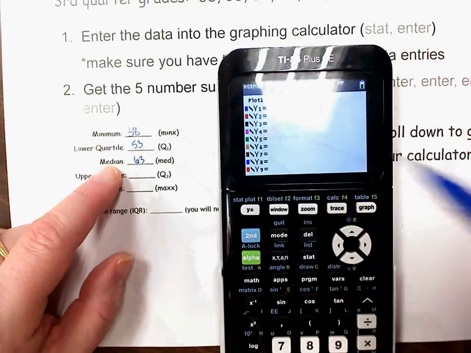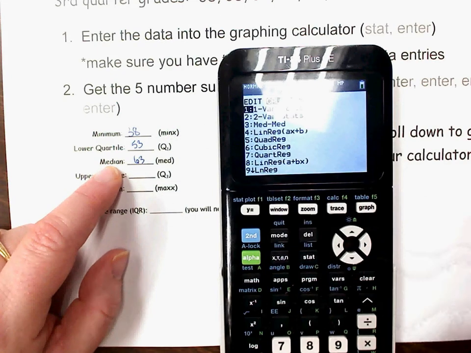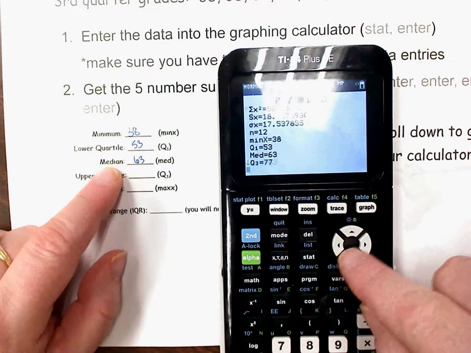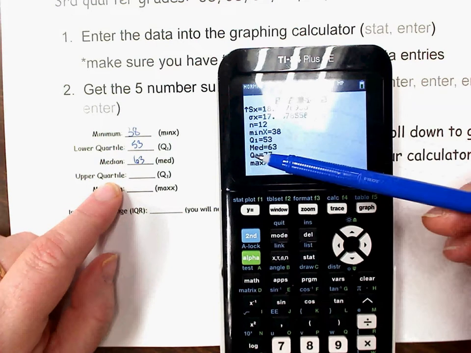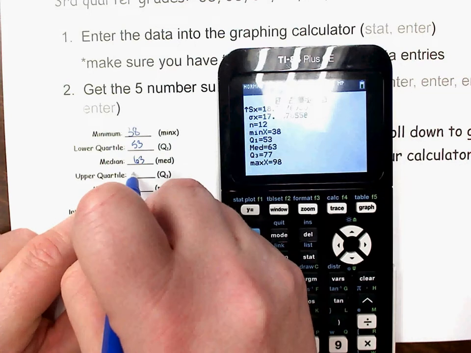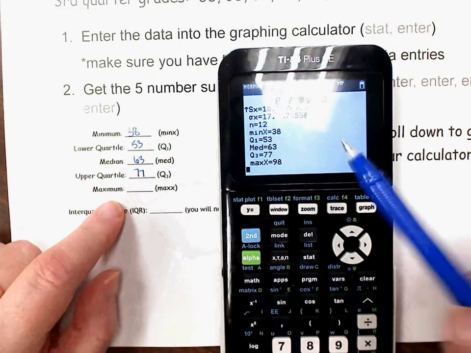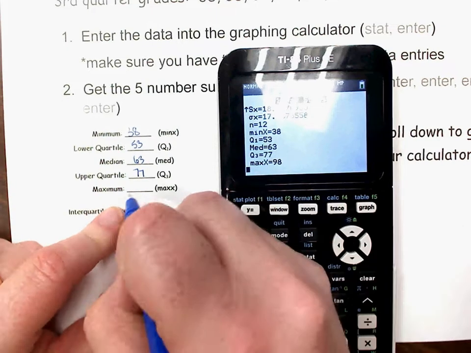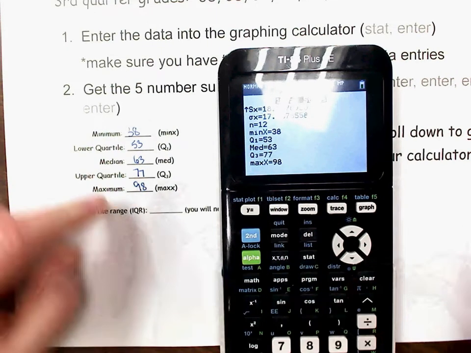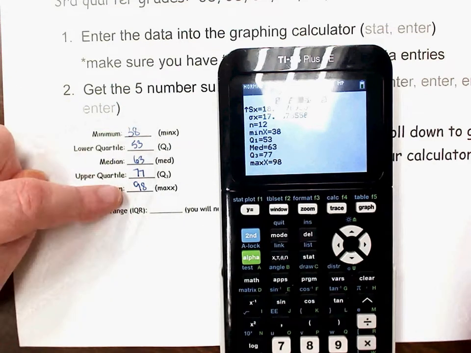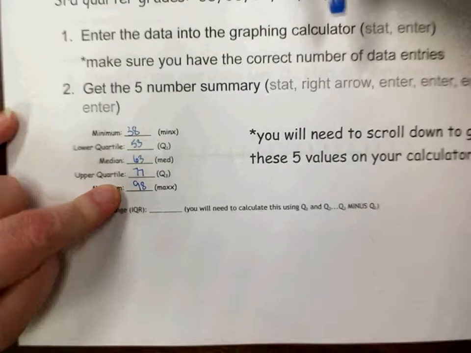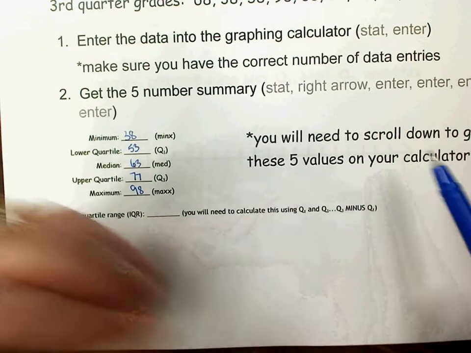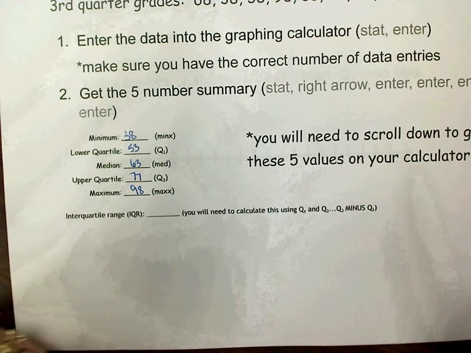Whoops, I hit something by mistake. I'll get back to my list. And then we want our upper quartile, which is the Q3 number, which is 77. And then we want our maximum, which is the highest grade someone made last quarter, which is a 98. Once you have those 5 numbers copied down, you're finished with your calculator for now. Okay, so make sure you scroll down to get those 5 values. The mean will be at the top, but you want to scroll down to the last 5 numbers.